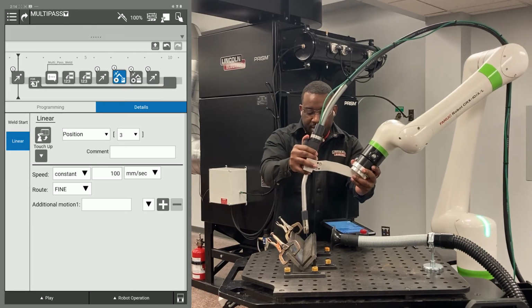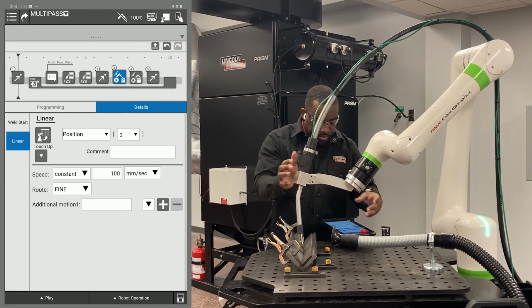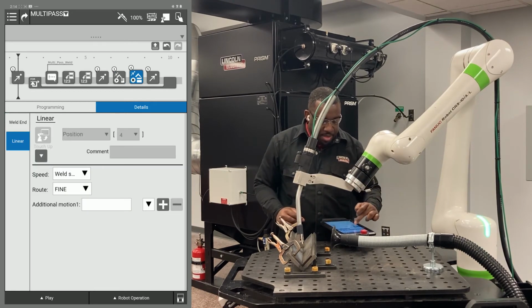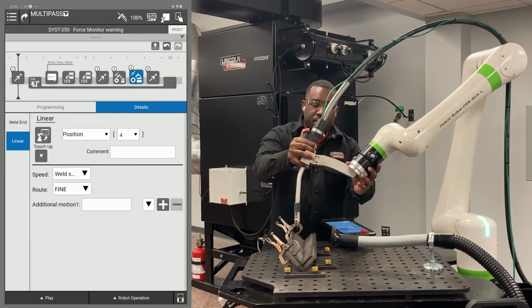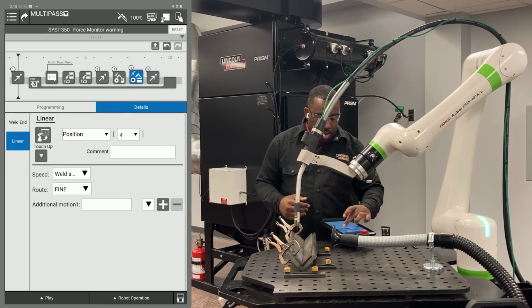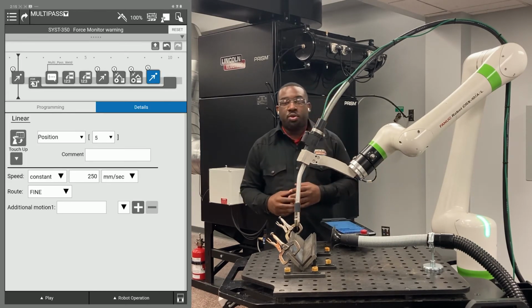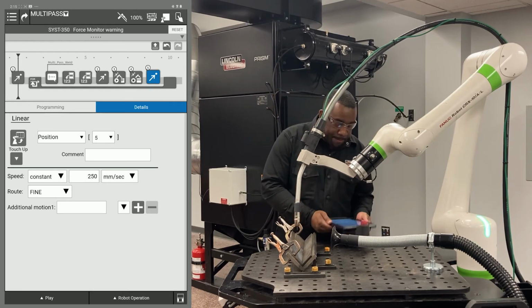Move the robot down to where you want to end your weld. Hit your weld end, hit the linear tab, hit touch up. Then you're going to pull it out to where you want to end your weld, and that'll be your retract point. So the robot's going to run these same 4 points for every sequential pass. Okay.